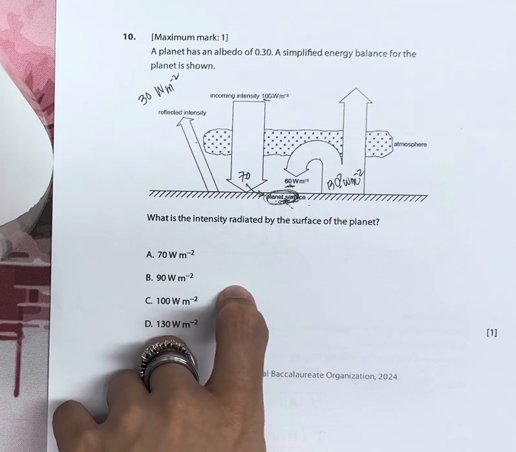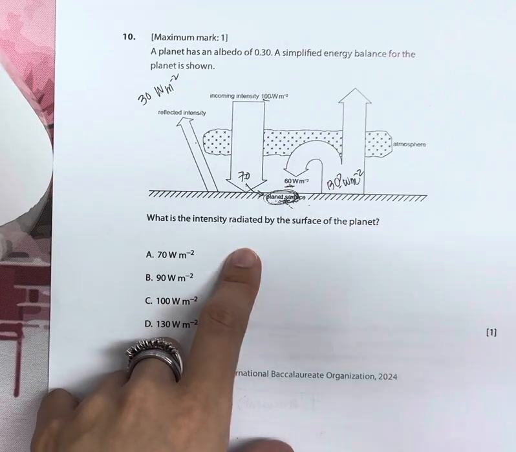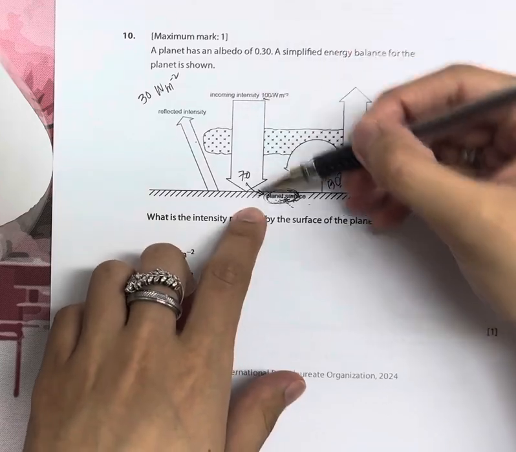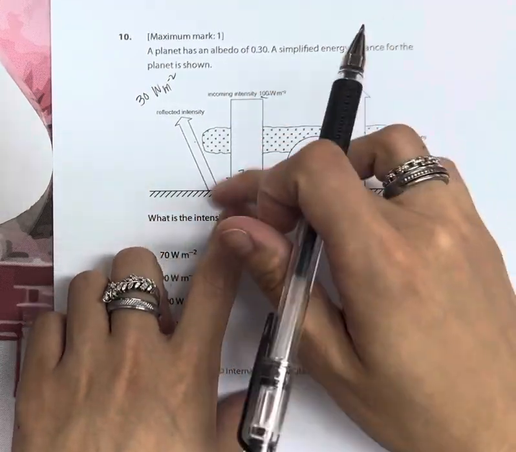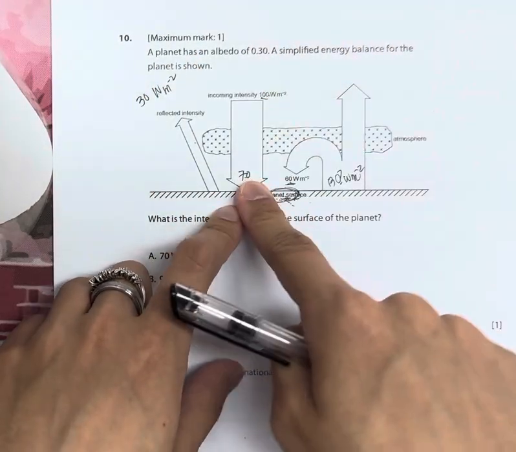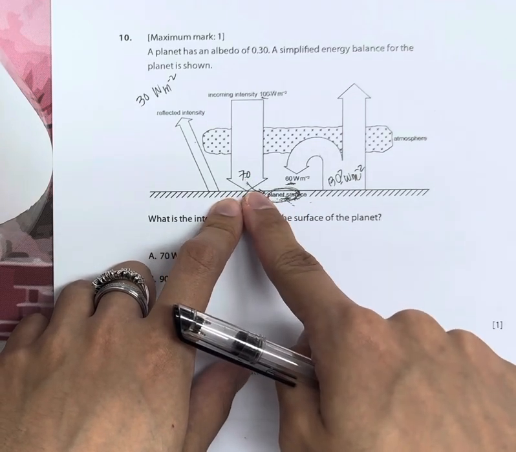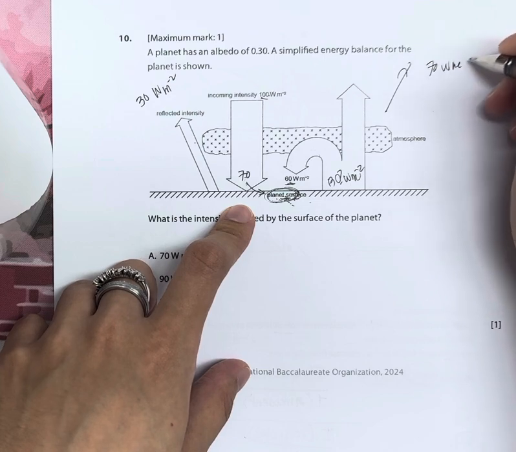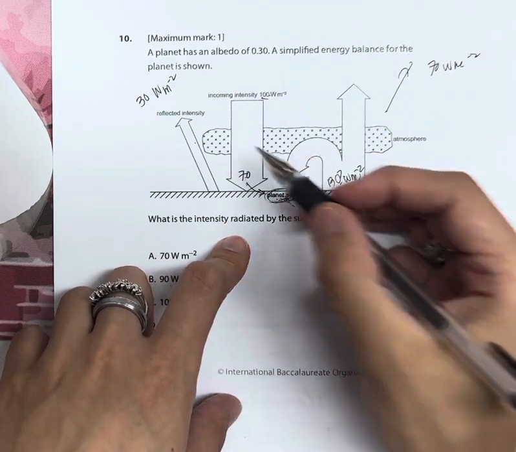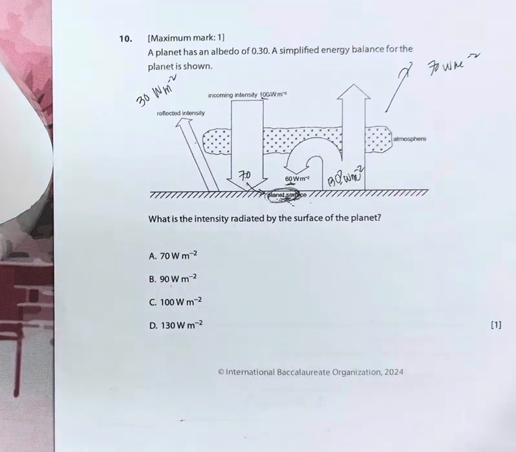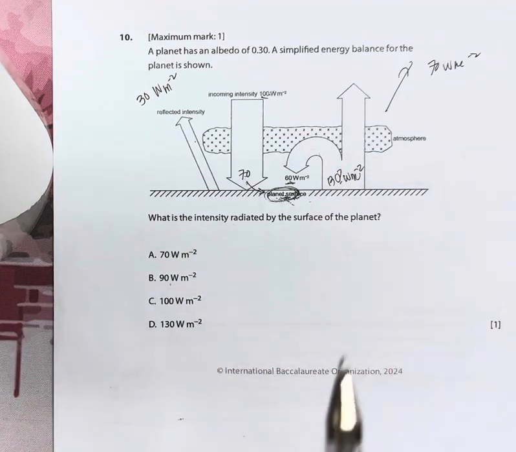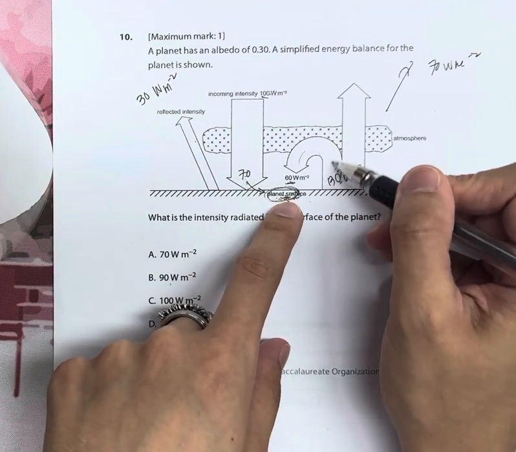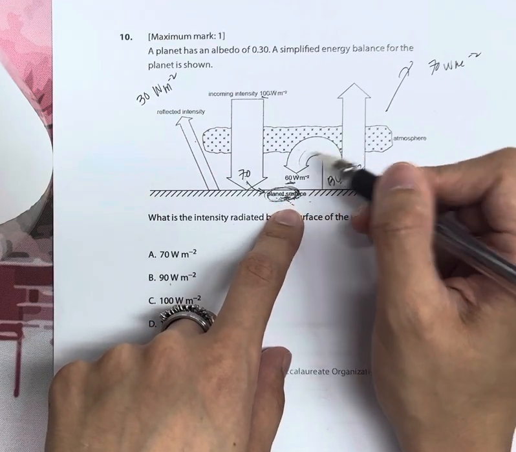What else can we make sense of? Going back to our basic knowledge, because the 30 already left, if 70 came in, ideally this 70 should also be released eventually. 70 comes in, 70 should also come out. However, that is not exactly what will happen, because you have the 60 in this area. What does this part mean?